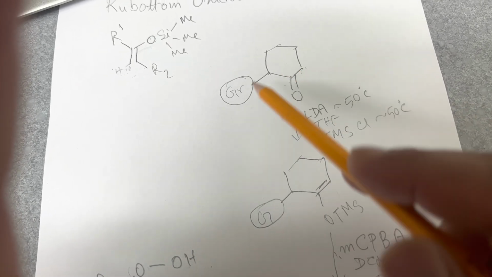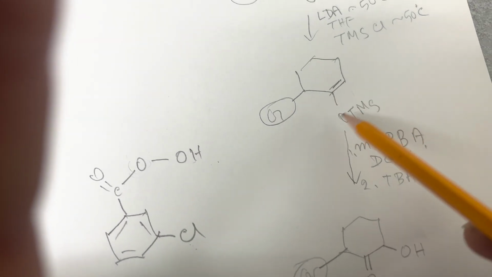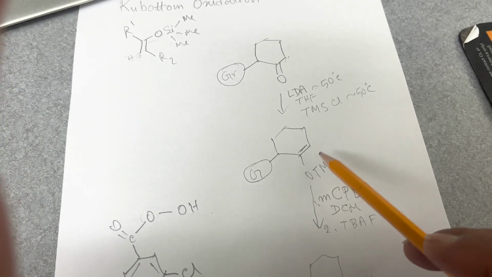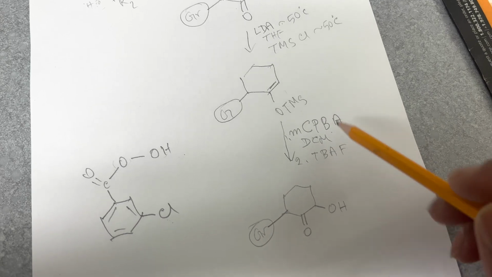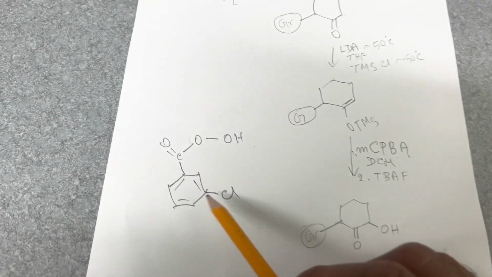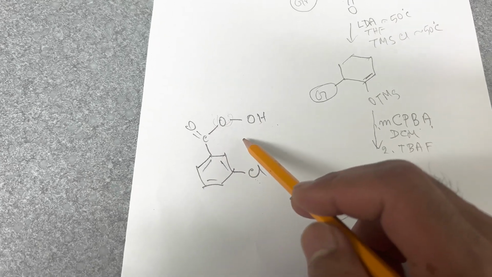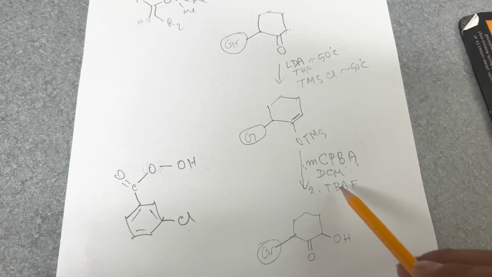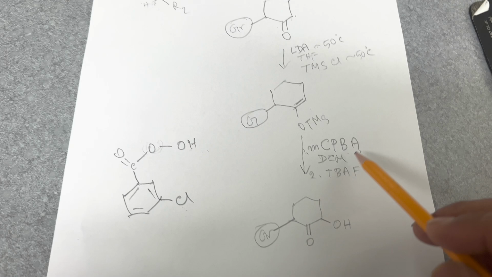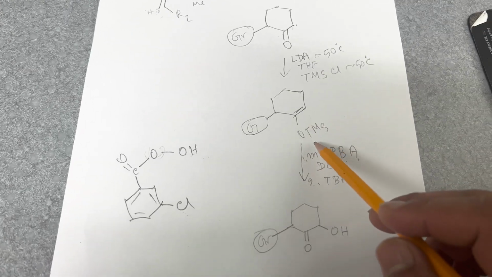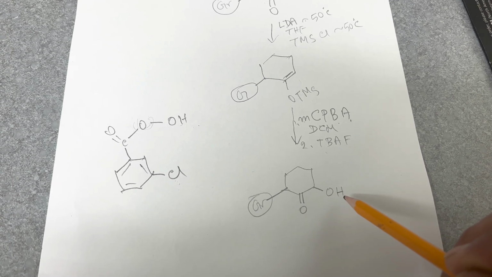This is not part of the Rubottom oxidation, but you need this TMS enol ether. After that you can use mCPBA in DCM, and mCPBA is meta-chloroperbenzoic acid. Remember that there is one additional oxygen, that's why it is called perbenzoic acid. M is meta position, C means chloro. You do this reaction like this, and after that if you use TBAF, you will get the hydroxyl group in this position.